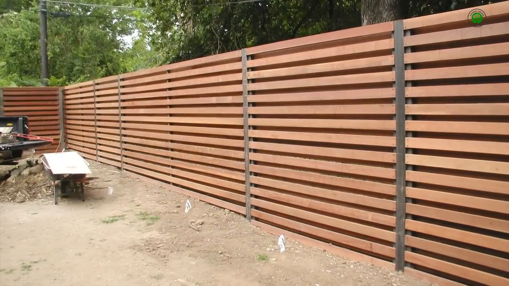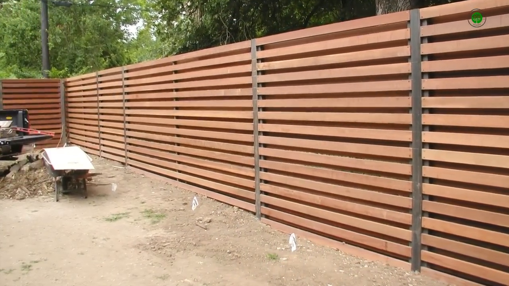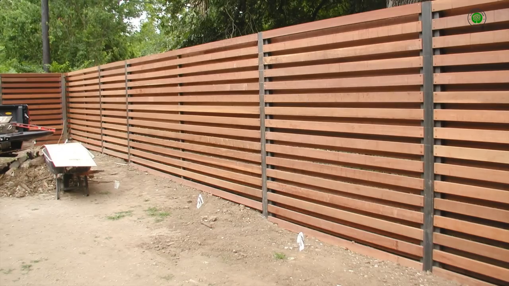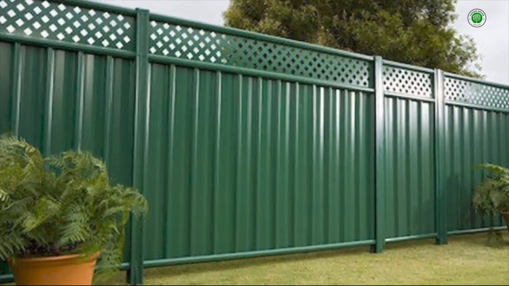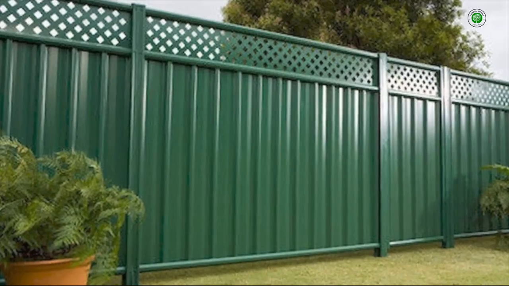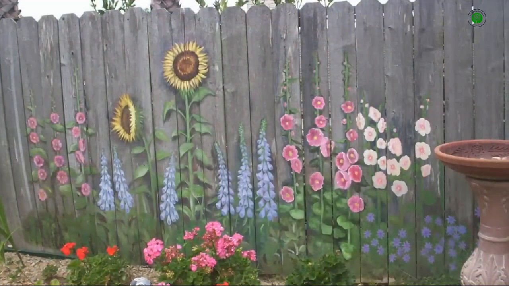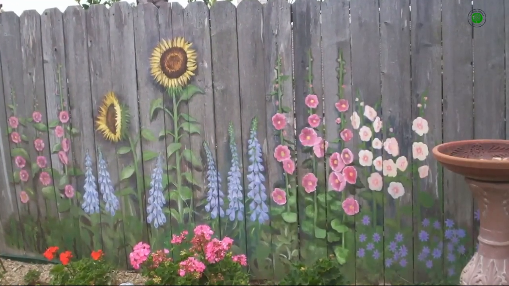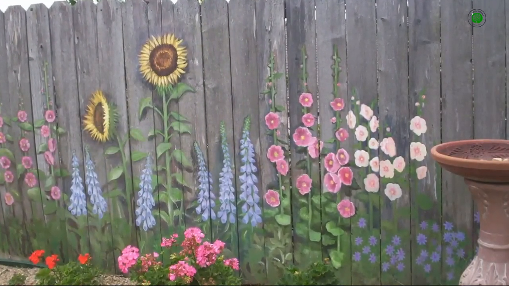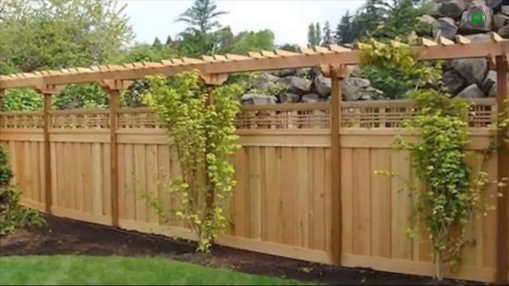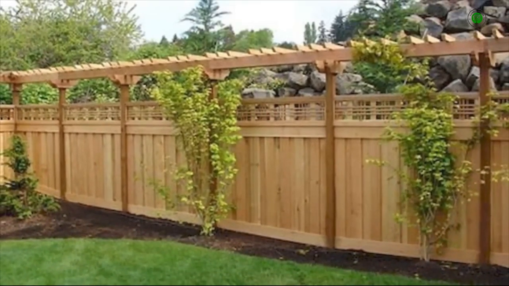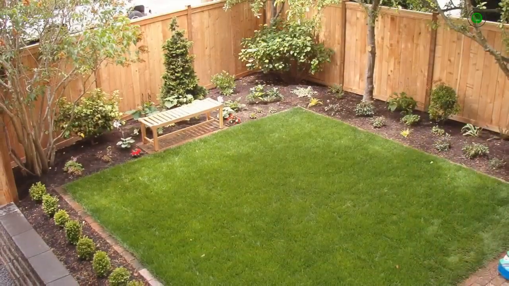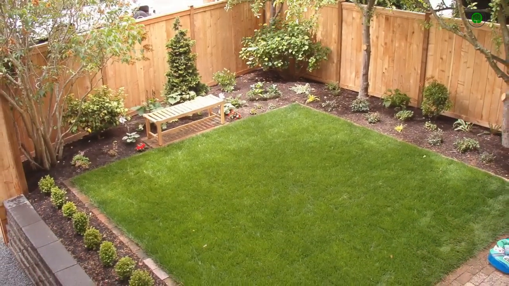This involves considering the fence's material, style, height, and color in relation to the surrounding flora, hardscaping, and the overall design theme of the garden. Furthermore, it encompasses the intentional use of the fence as a backdrop or support structure for plants, decorations, and other design features. In essence, fence garden design is about transforming a utilitarian structure into a captivating and integral component of your outdoor living space.